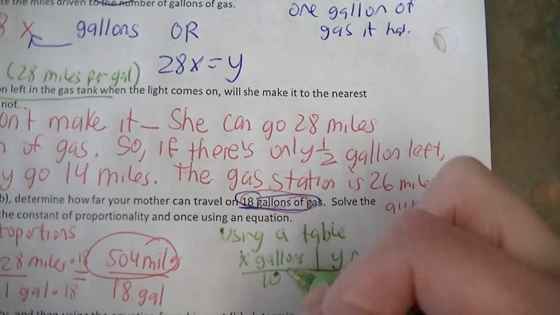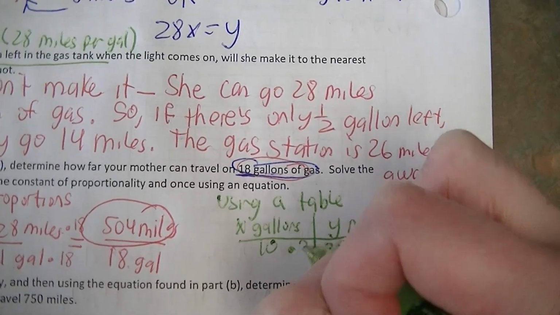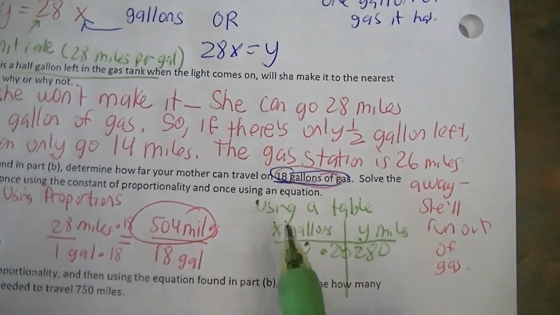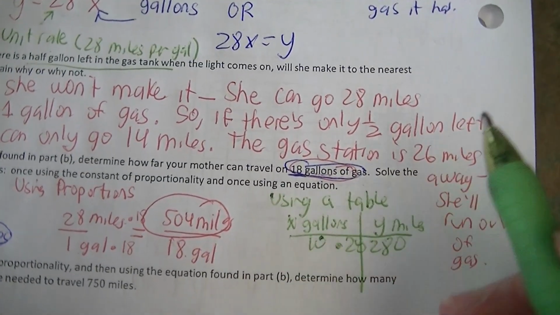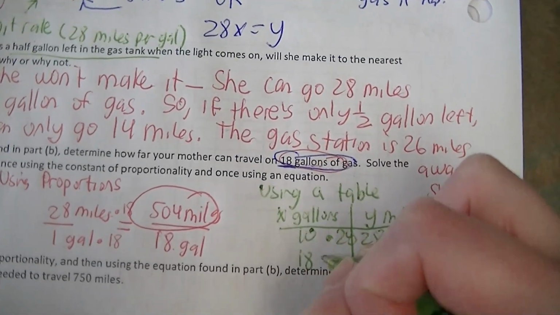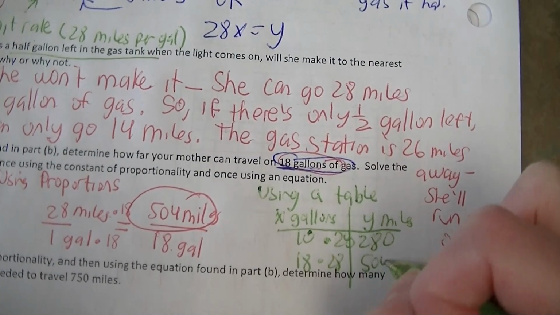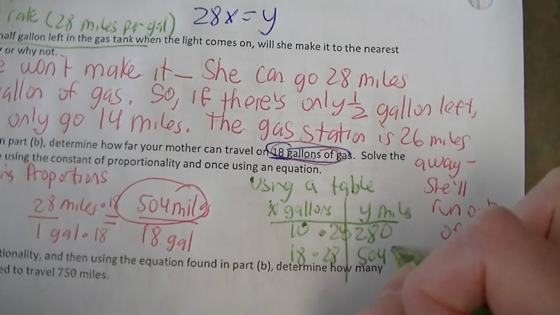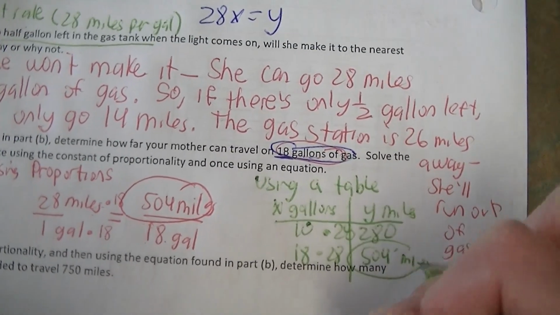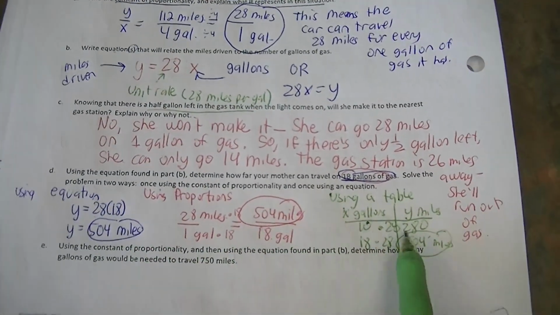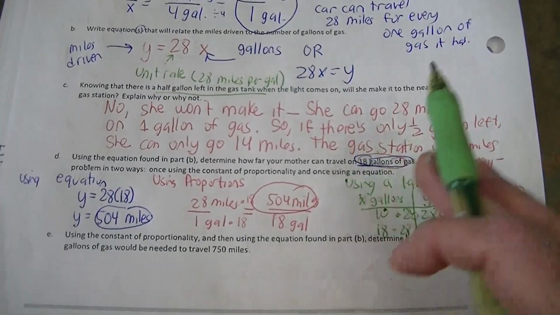And we know that our unit rate was 28, so we had to multiply that X value by 28. So when it says 18 gallons of gas, that 18 goes under the gallons. So I just have to go 18 times 28. And 18 times 28 is 504 miles. Okay? So see how you can be flexible in your thinking when it's asking you to solve a problem.